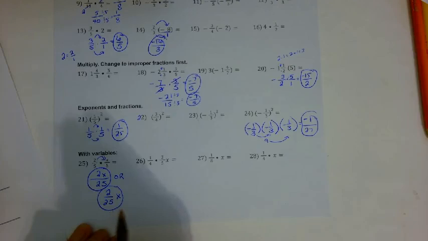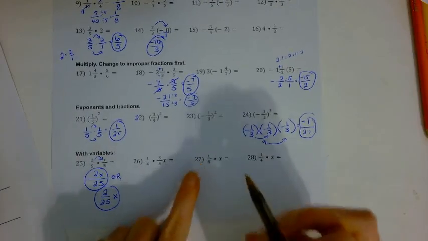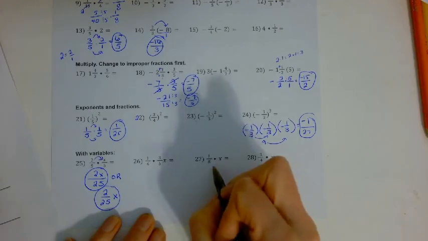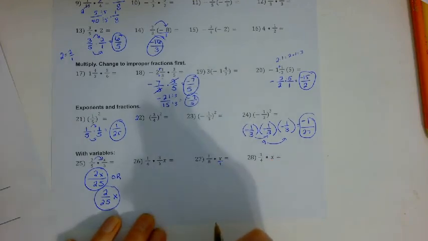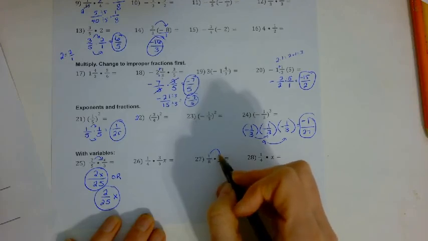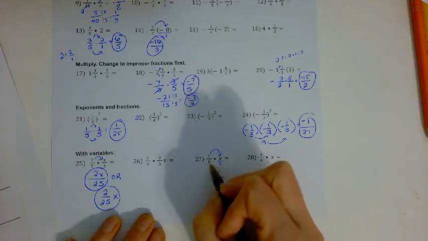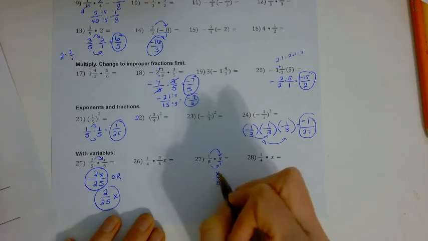Let's look at number 7, we have 1/8 times x. Okay, so this is not a fraction, so we can make it a fraction. Just put it over 1. So we have 1 times x, that's x. And we have 8 times 1 on the bottom, and that's 8. So you have x over 8, and that's fine.